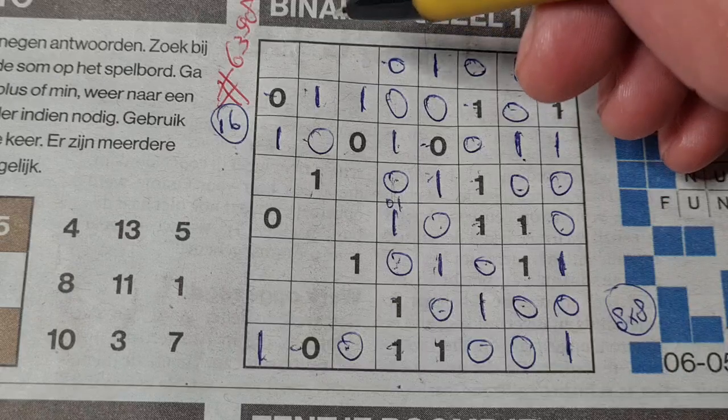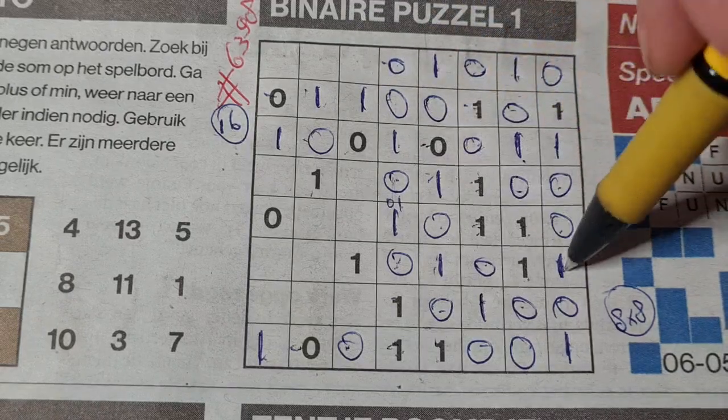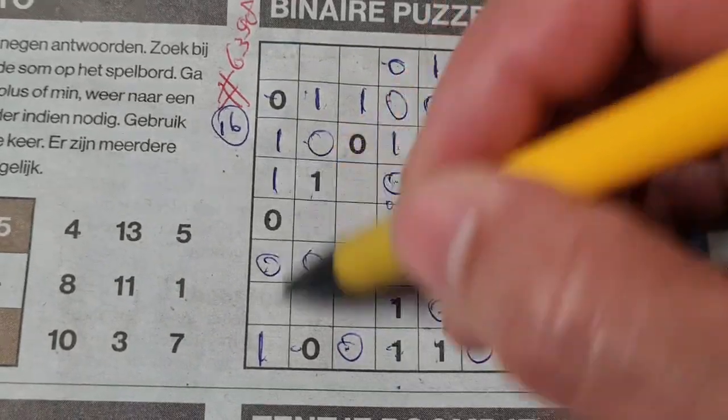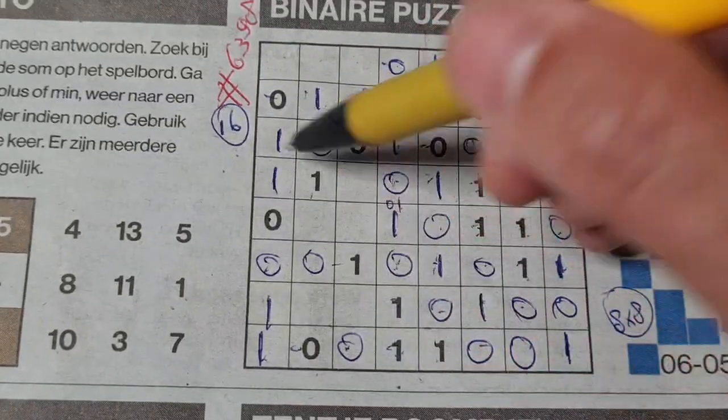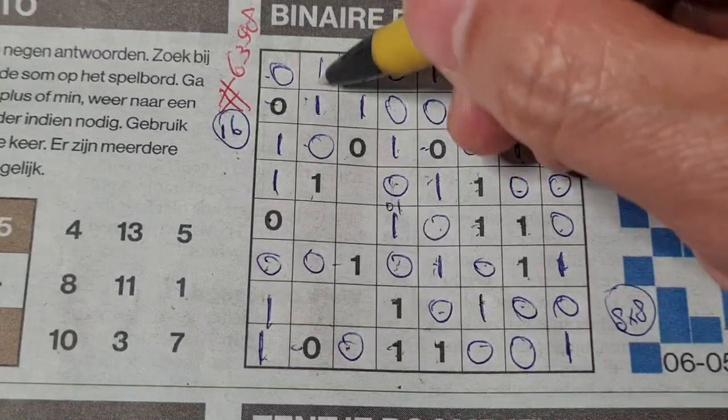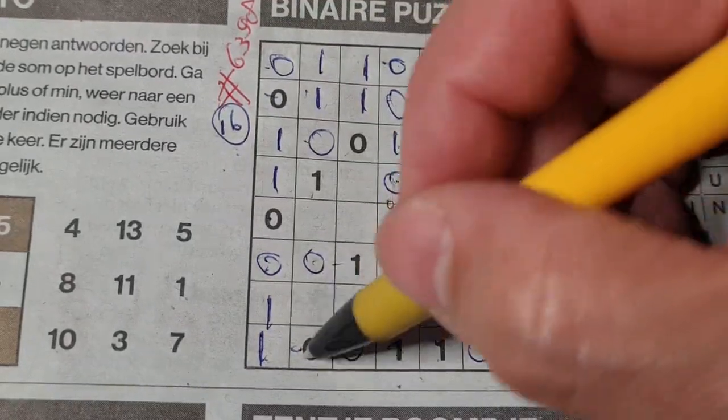Then 4 1s we have here, so the rest are 0s. Double, here 1, there 1. 4 1s we have here, so the rest are 0s. 4 0s we have here, so the rest are 1s. Between the 0s comes a 1.